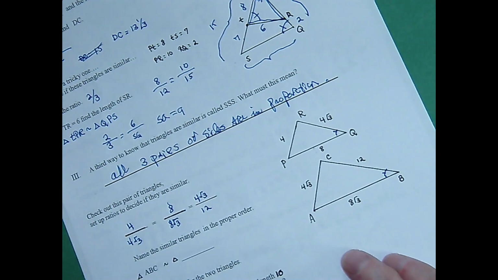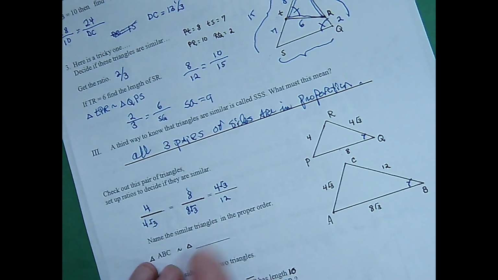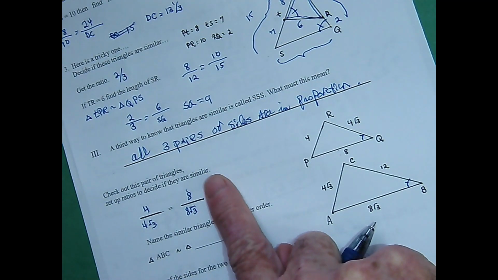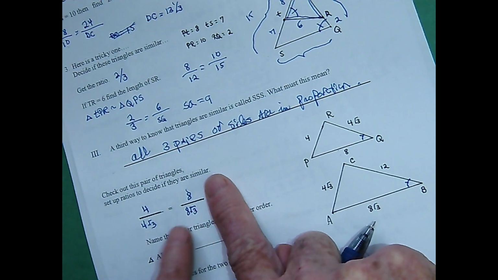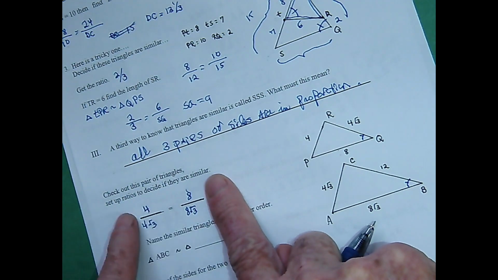And first thing we got to consider, is this a valid proportion? And since there are 3 parts, there's a couple things we got to check. Let me just cover up the last element. And if we cross multiplied here, if you multiplied 8 times 4 root 3, that would be 32 square roots of 3. If you multiplied 4 times 8 root 3, that would also give you 32 square roots of 3. So that's a valid proportion.